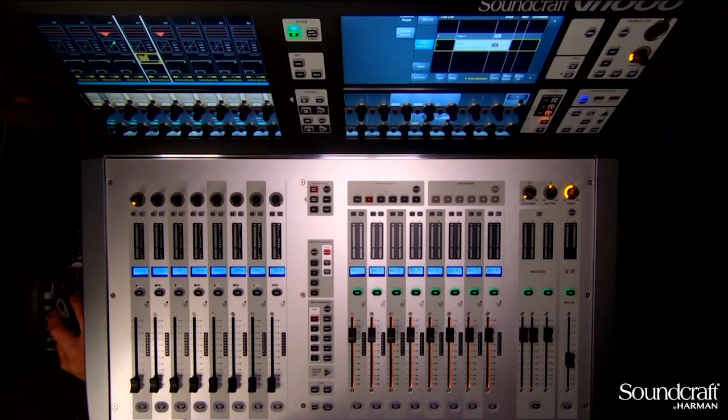So I'm going to go to the first one. That's our first scene recalled. It's exactly the same, so you're not seeing a change. Everything is muted. We're going to the first band, so the switches need to switch on and then fade in. Great. Then we go to our mute scene right at the end, which is going to have to fade out and then switch off.